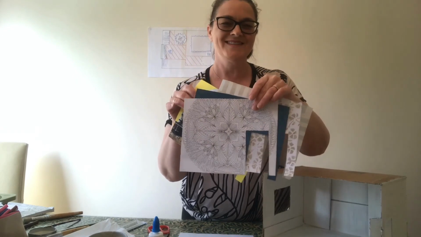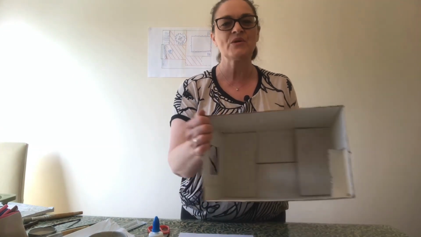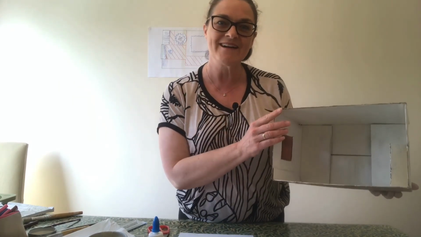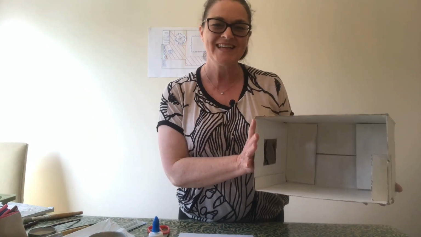Loads of different ways. And then you'll be able to use those to change your bedroom, your doll's house box bedroom. It's starting to come together now. Have a really fun day creating all of those different types of wallpaper.